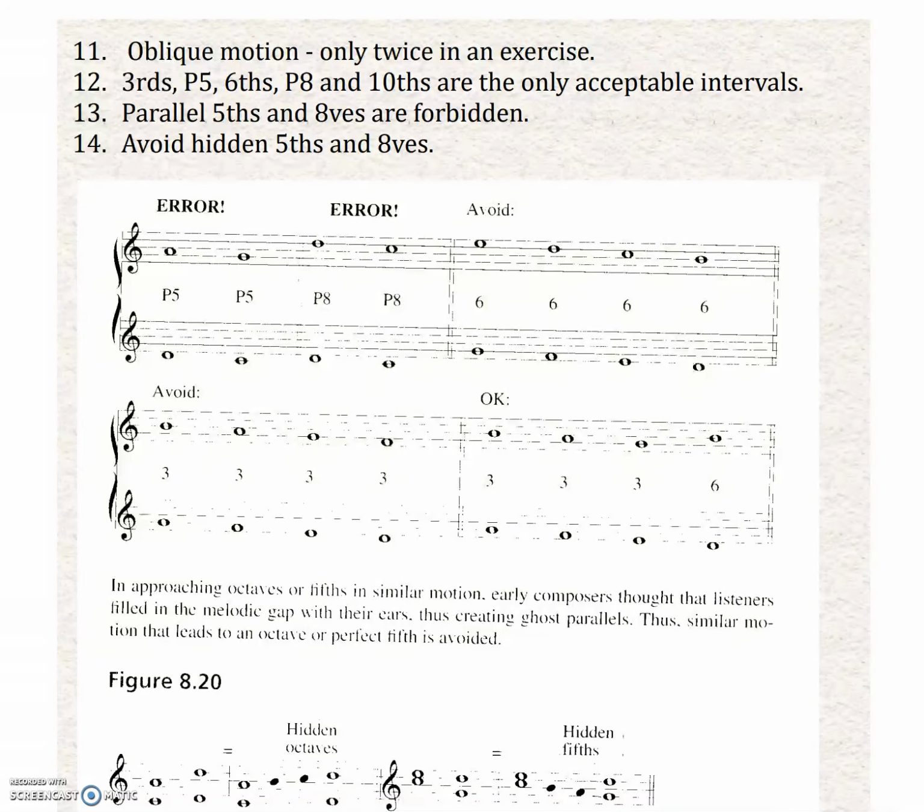And a few more rules here. Oblique motion, I had already said, try not to do it too much. Really only do it twice in an exercise. Thirds, perfect 5th, 6th, perfect octaves, and 10ths are the only acceptable intervals. If you write anything else, it will be wrong, okay? Parallel 5ths and octaves are forbidden. I think I should say it again.